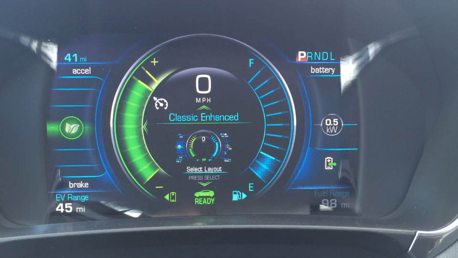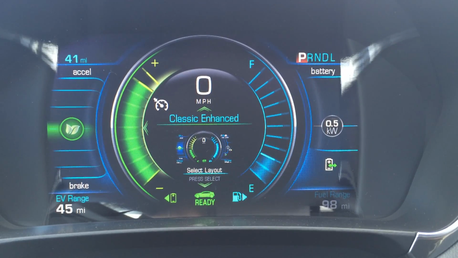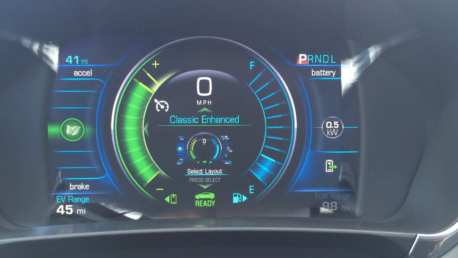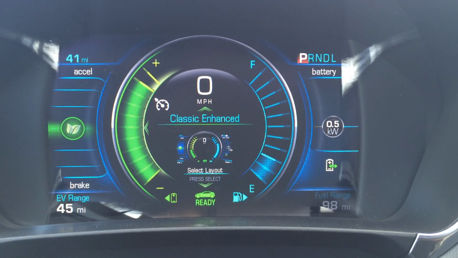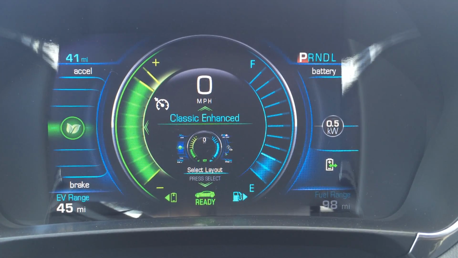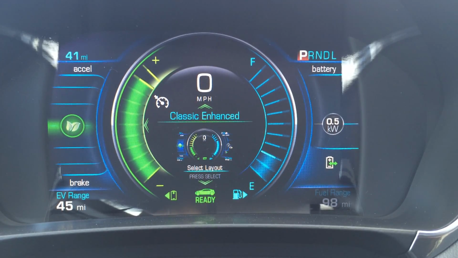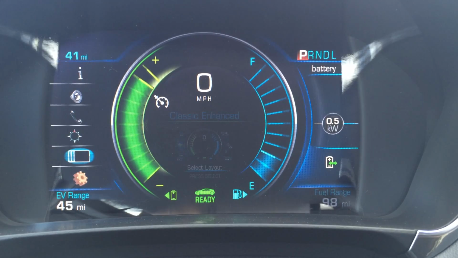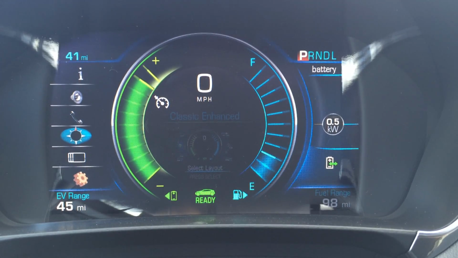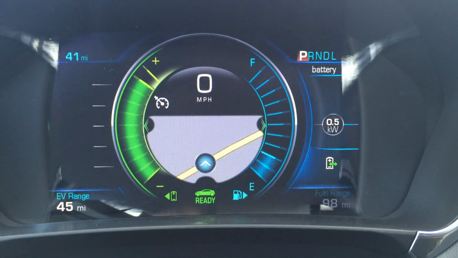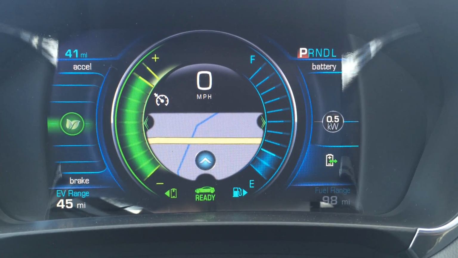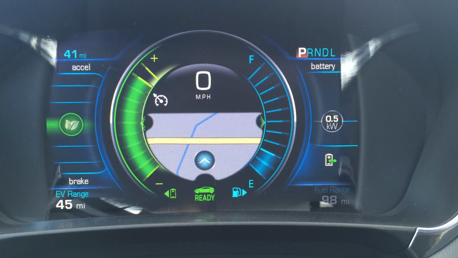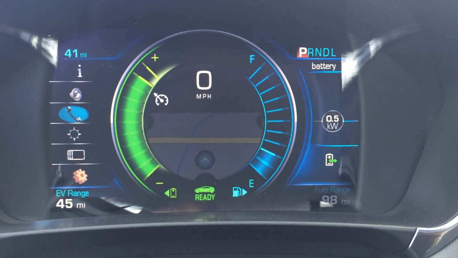I was using classic enhanced. In this mode, by default, you have the instantaneous power draw on the right hand side for the battery, and some energy information details on the left about how fast or slow you're accelerating and how efficient you can be by controlling that. If I go over then, I can shift over and change what's being displayed in the middle. This is actually navigation. You can see I'm not on the road right now, but your navigation information and maps can be displayed right there.